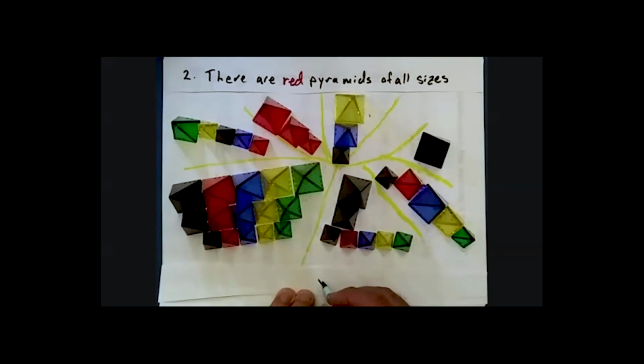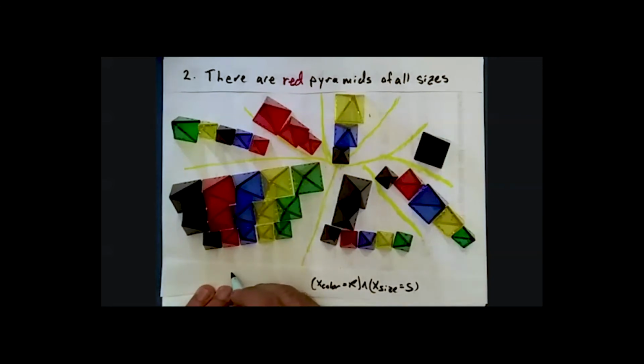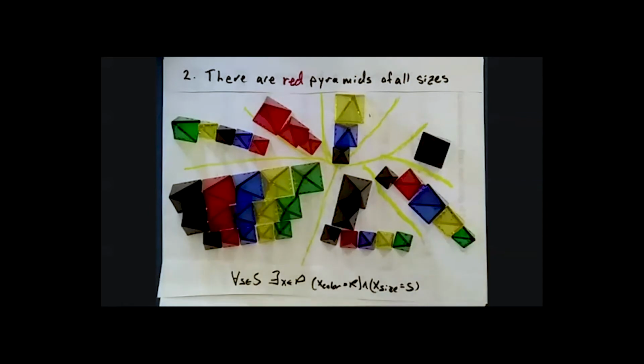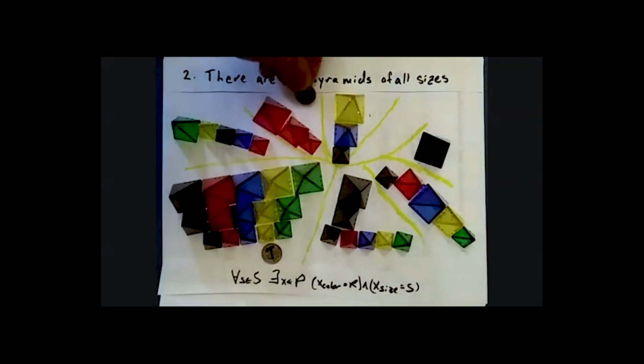Let's start on the inside. There's a pyramid, and the pyramid X has color red, and it has some specified size. Now we just need to add the quantifiers, and so there exists a pyramid, but we need for all size first, just like we had before. We're going to choose a size, and then we have to say there is a pyramid that is red and has that size. There are these 2 configurations that have the red pyramids of all the different sizes.